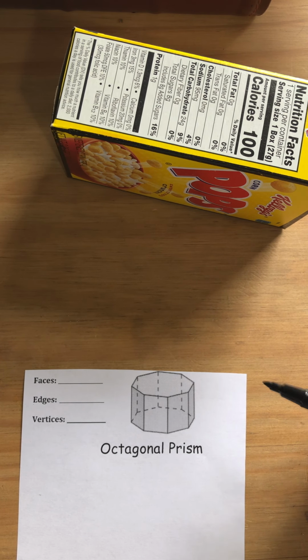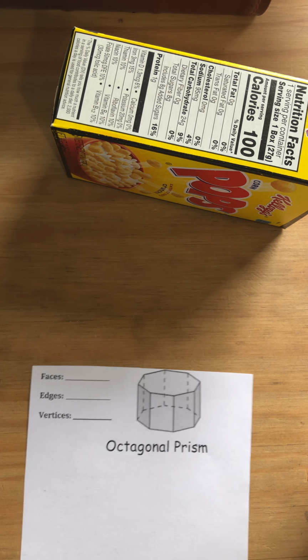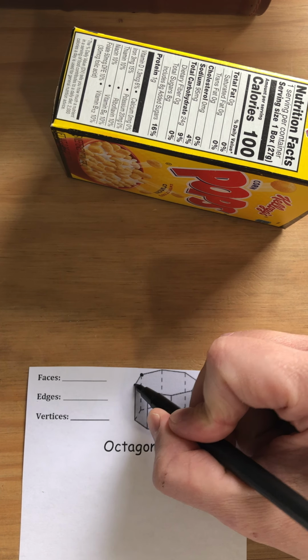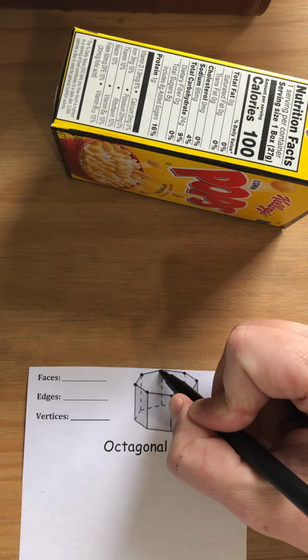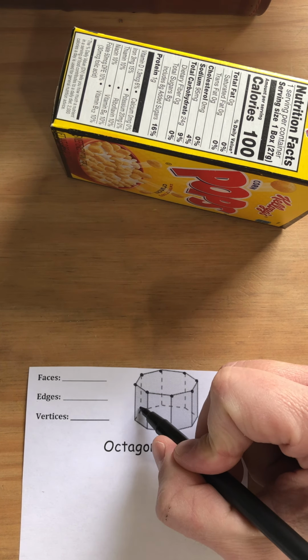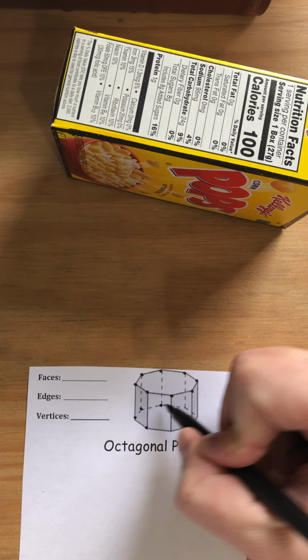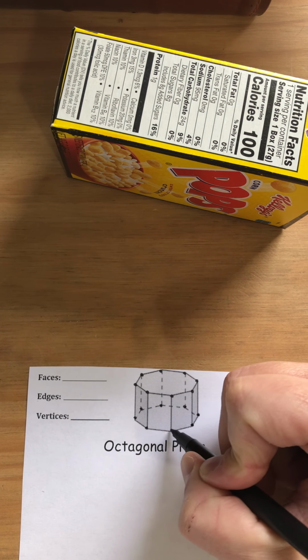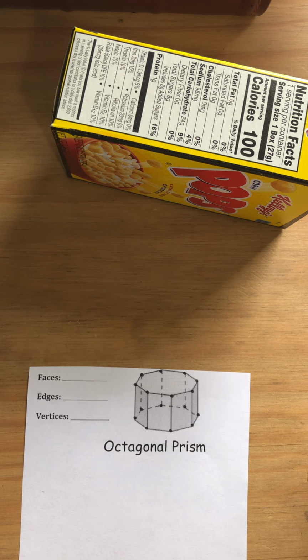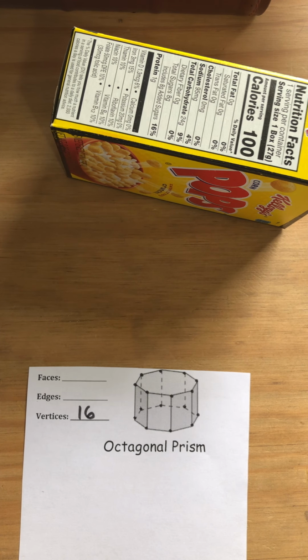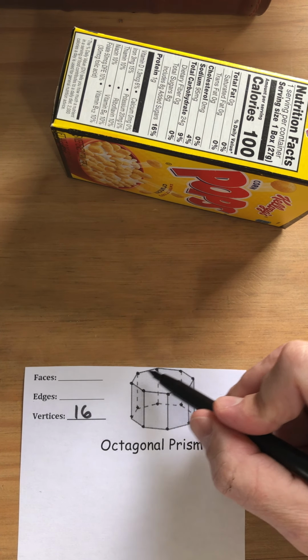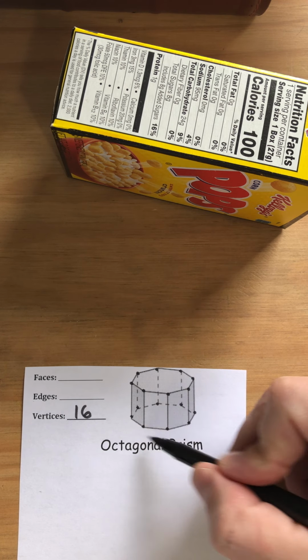This is an octagonal prism. Now, again, the number of vertices are very easy to spot. So 1, 2, 3, 4, 5, 6, 7, 8. And then obviously there's also 1, 2, 3, 4, 5, 6, 7, 8 on the bottom, giving me a total of 16 vertices.